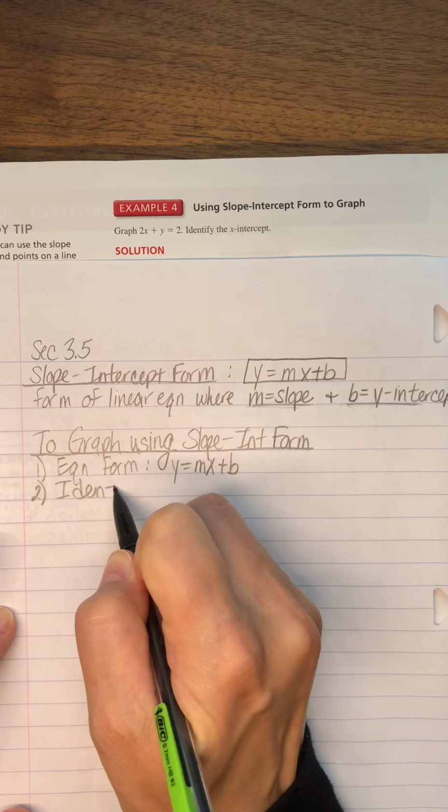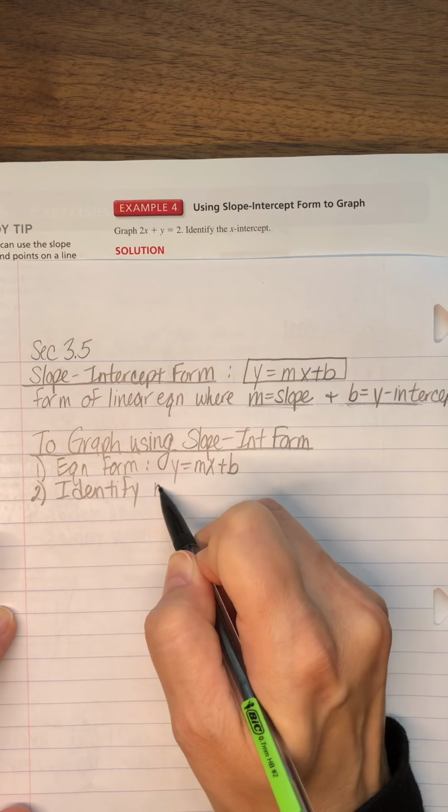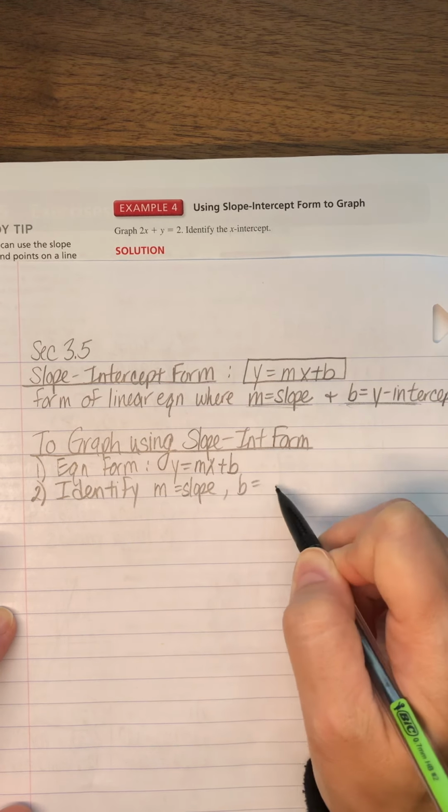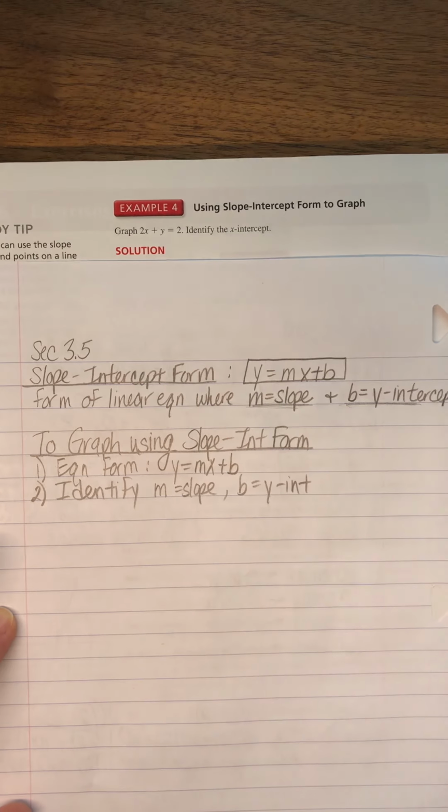Okay, once we have our equation in y equals mx plus b, our second step is we want to identify the m, which is our slope, and the b, which is our y-intercept. Just like how we did in that last example, we're just saying what is the slope and what is the y-intercept, and those are the two things that we're going to use to make our graph.